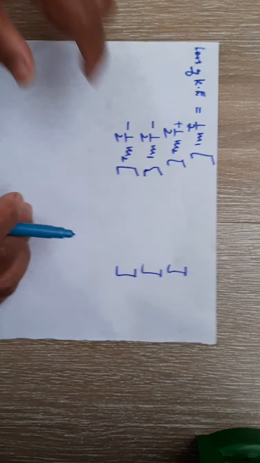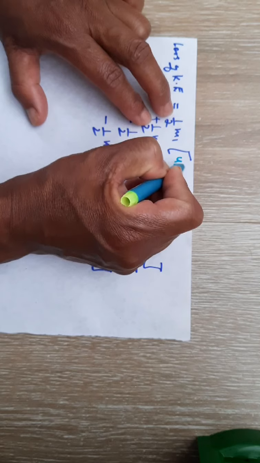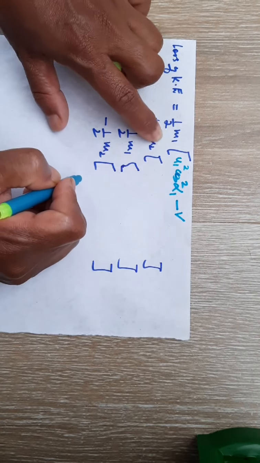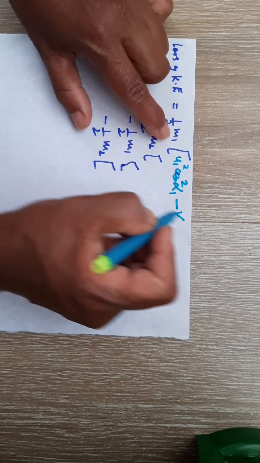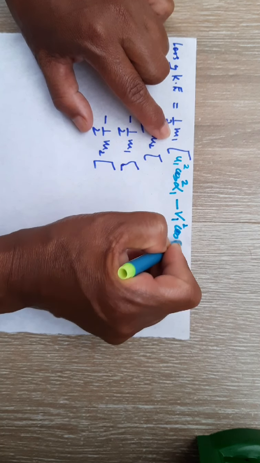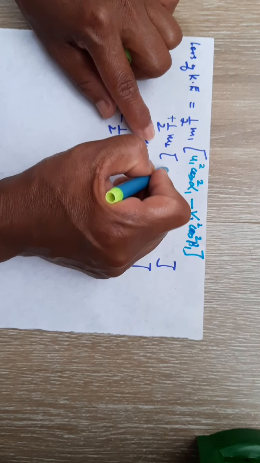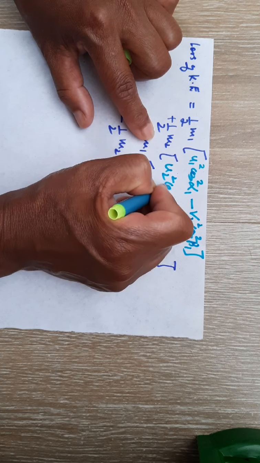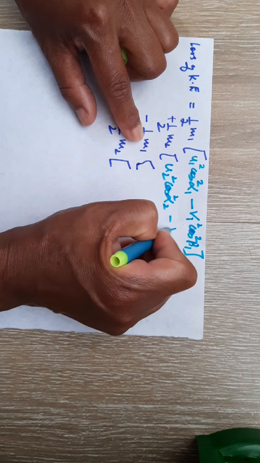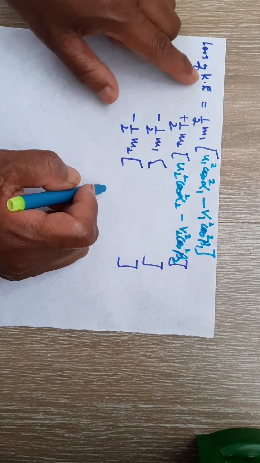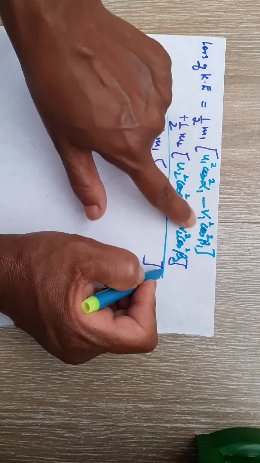So the remaining term now in this case will be equal to half m1 into u1 square cos square alpha 1 minus, let us take the multiple of m1. So it will be v1 square cos square beta 1 plus half m2 u2 square cos square alpha 2 minus v2 square cos square beta 2. So finally we have this one. The loss of kinetic energy is equal to this.